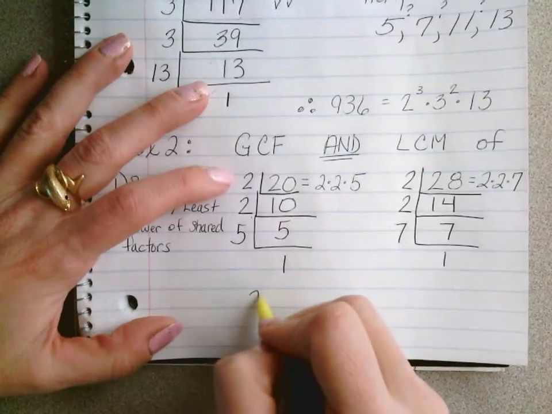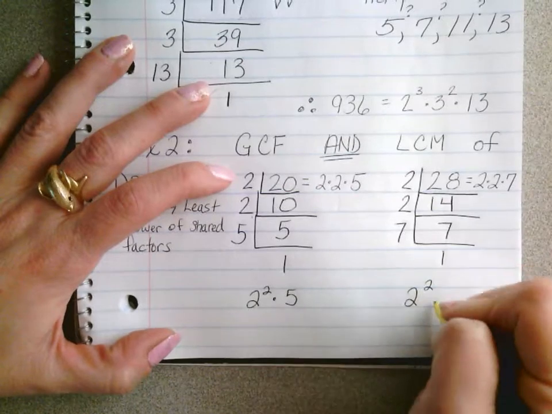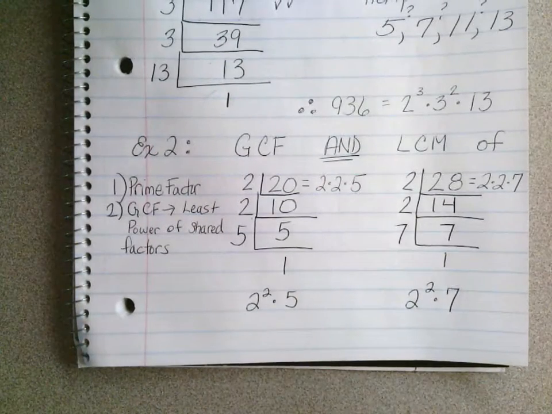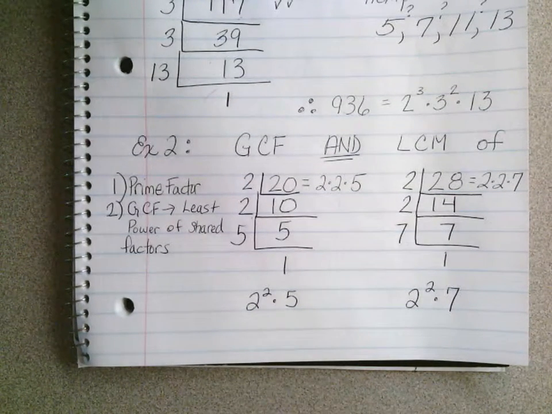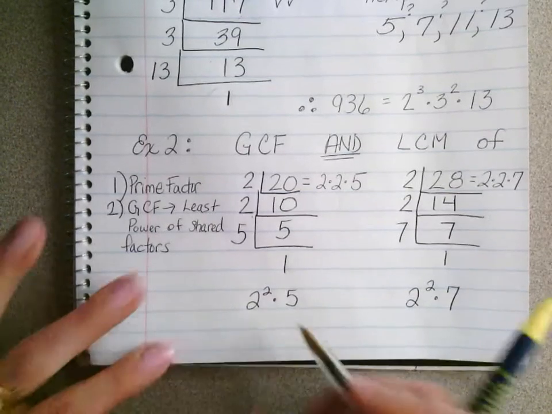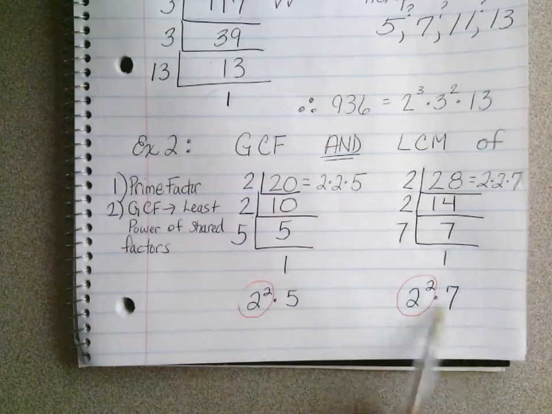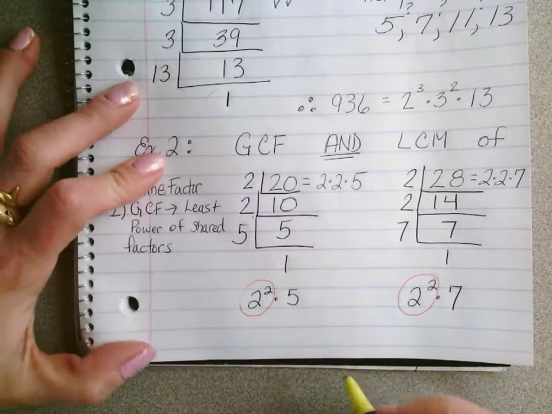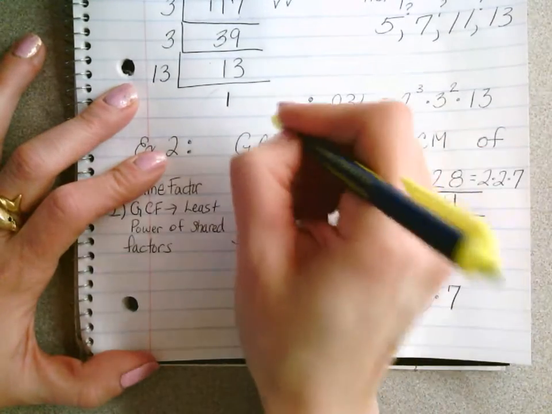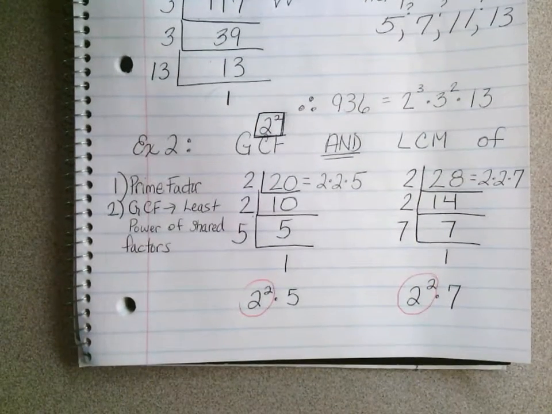And I'm going to illustrate that down here. 2 squared, 5, 2 squared, 7. It's not really clear with this one because they both share 2 squared. Would you agree with me that they both share 2 squared? And the least of those that they share happens to be what they share, which is 2 squared. Therefore, the greatest common factor is 2 squared. Okay?